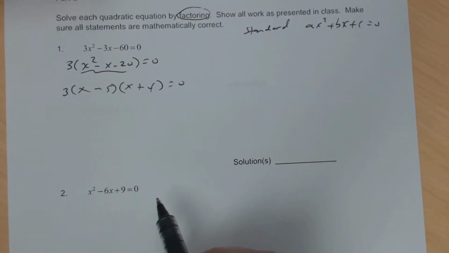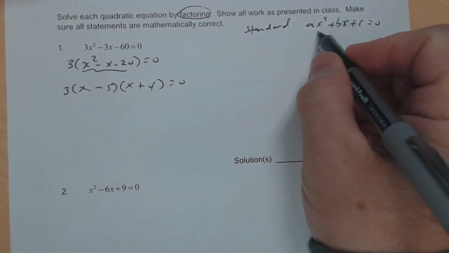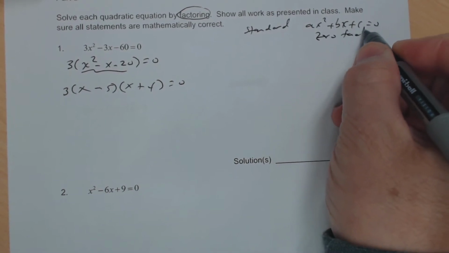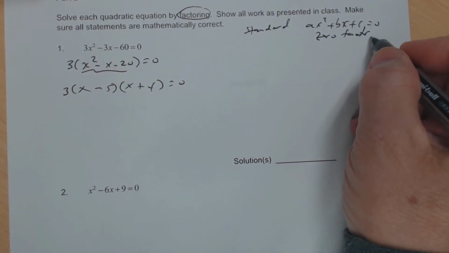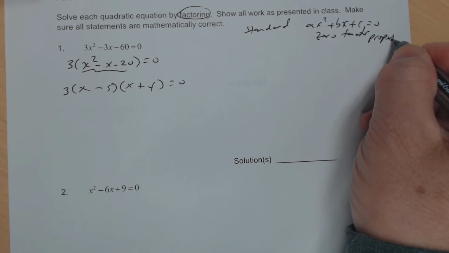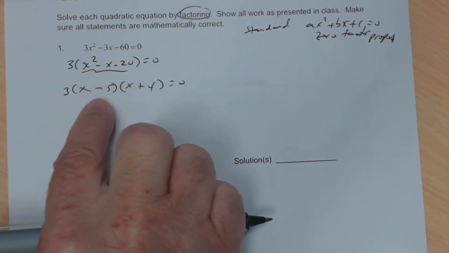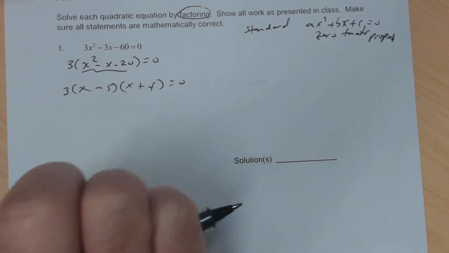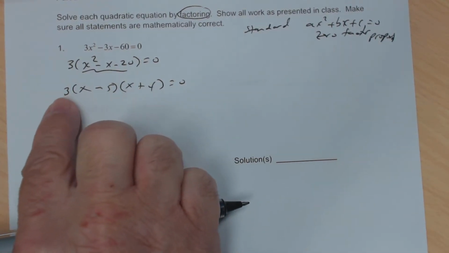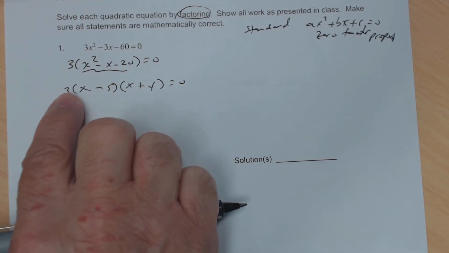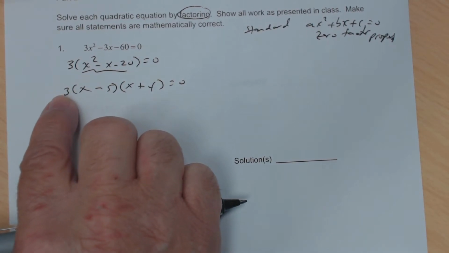Then you're going to set each factor equal to 0. So remember, now you're using the 0 factor property, just like the previous worksheet. Alright, so you have 3 factors here. You have a factor of 3, you have a factor that's x minus 5, and you have a factor that's x plus 4. This factor of 3 does not contain a variable.